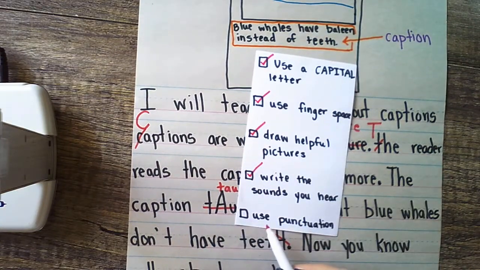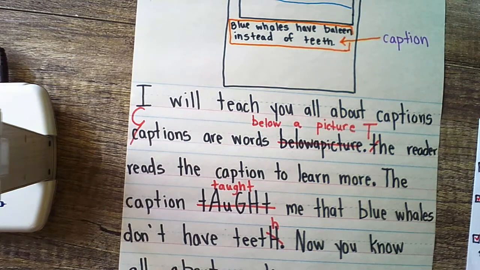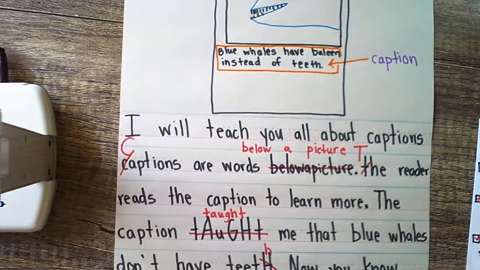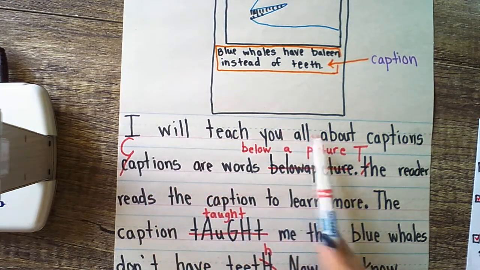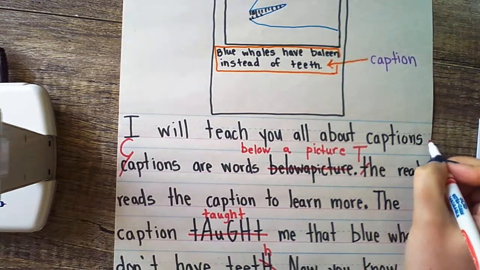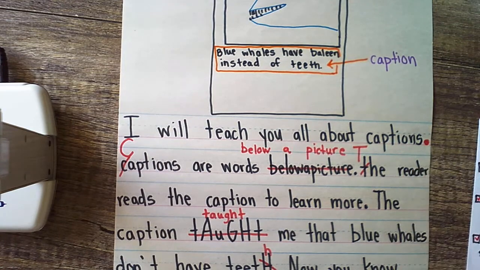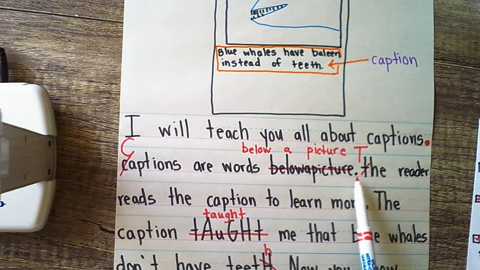Finally, we need to make sure we use ending punctuation, a period, a question mark, or an exclamation point at the end of a sentence, depending on what that sentence says. So let's check. Here's my topic sentence. I will teach you all about captions. Ooh, what's missing at the end, friends? A period. So we're going to go ahead and put a period there. Captions are words below a picture, period.